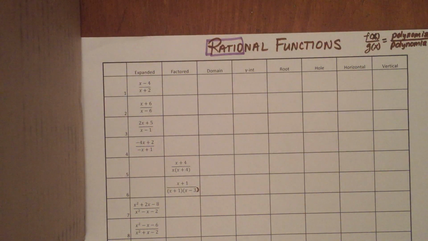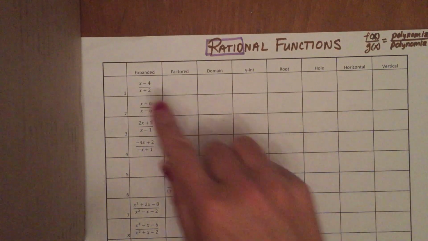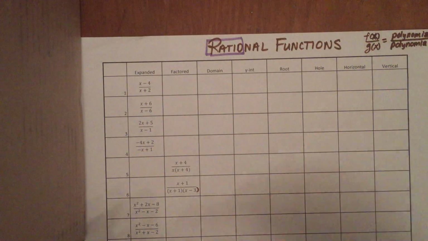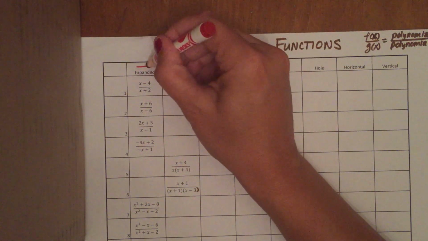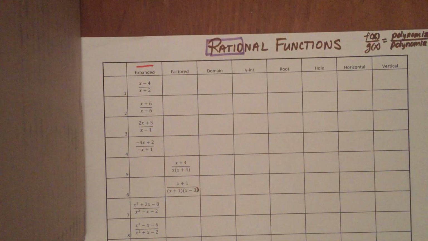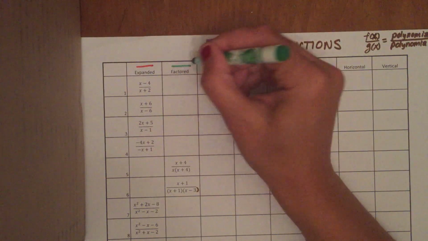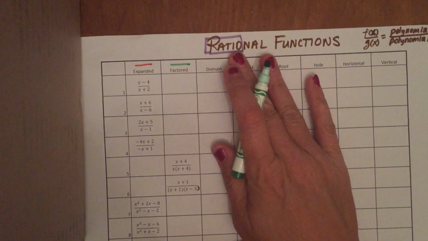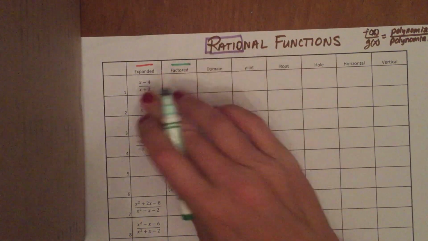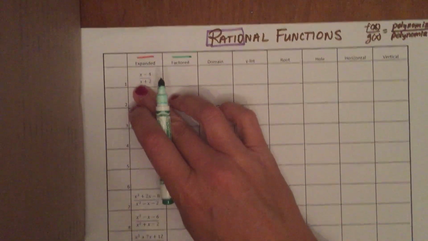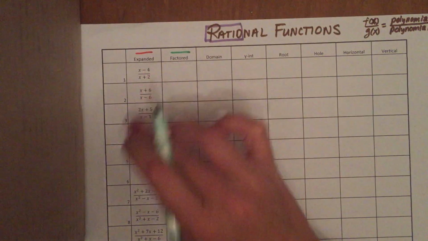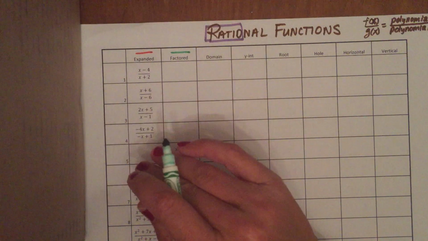In the first one, we're going to go from expanded form, and we're going to use red for expanded form, and we're going to convert to factored form, which I'm going to use green. So let's look at this first rational function. We have x minus 4 over x plus 2. Now x minus 4 over x plus 2, that's the expanded form.